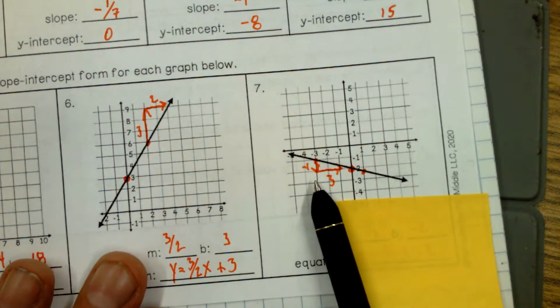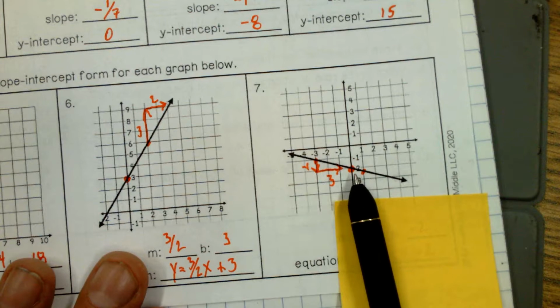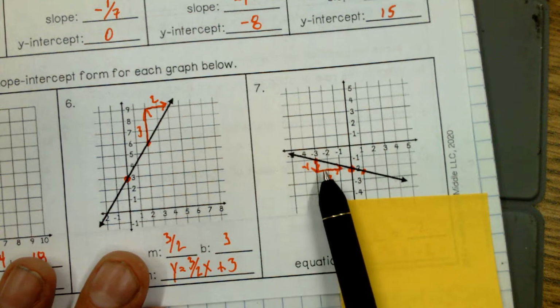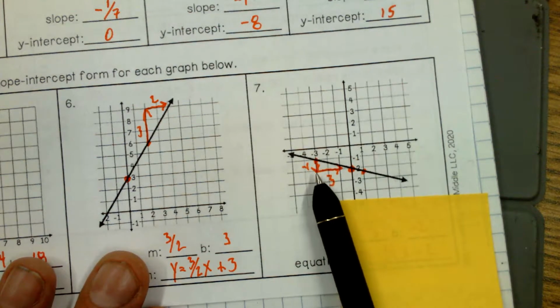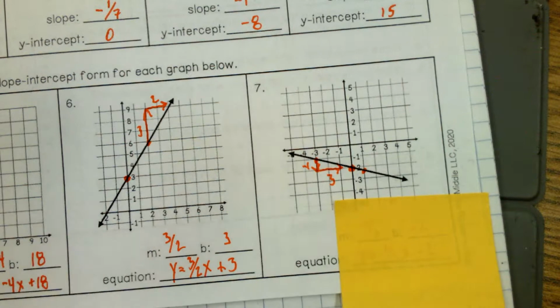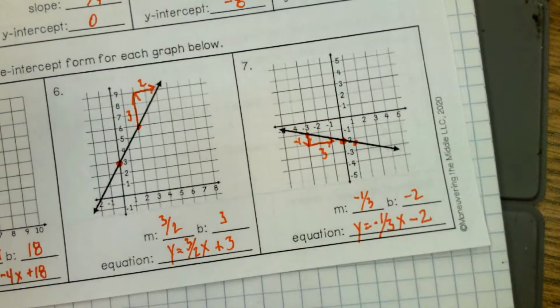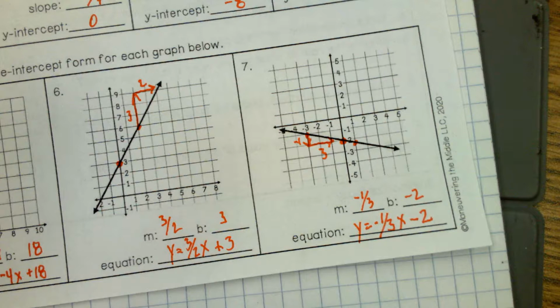Number 7, it's crossing at negative 2, and the slope is negative 1 over 3. So hopefully this is what you got. Y equals negative 1/3 x minus 2.